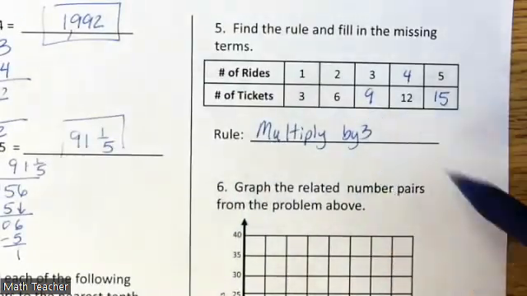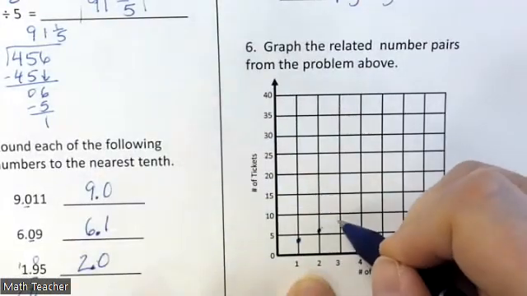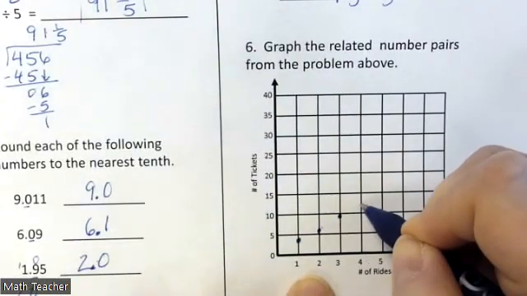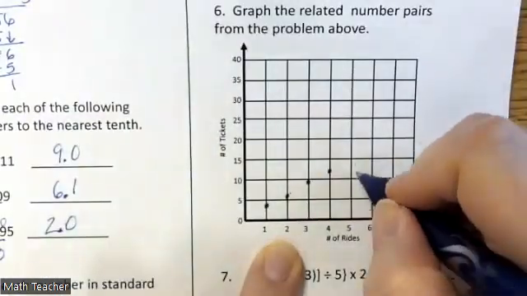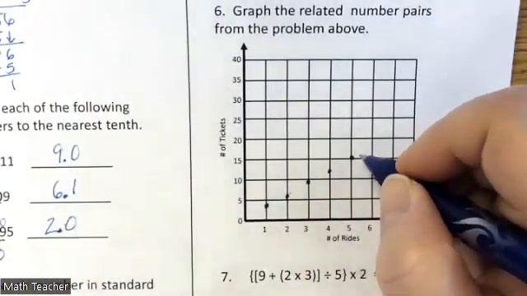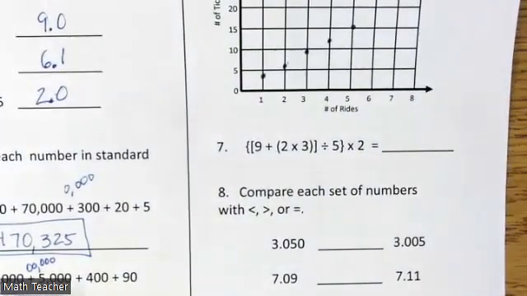3, 9, and then 4, 12. And that last number was 5, 15.